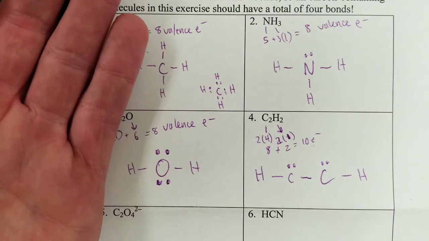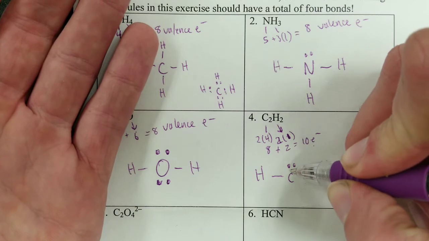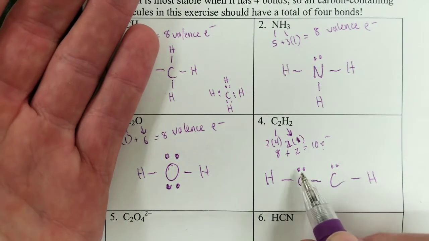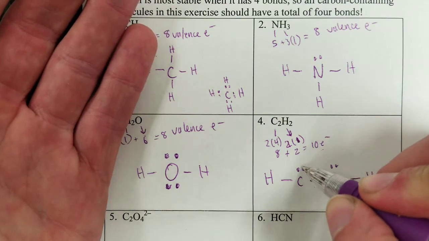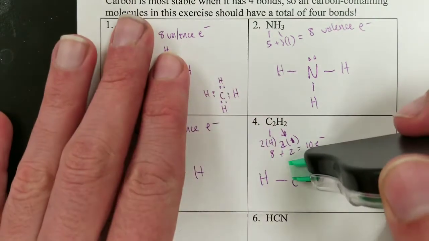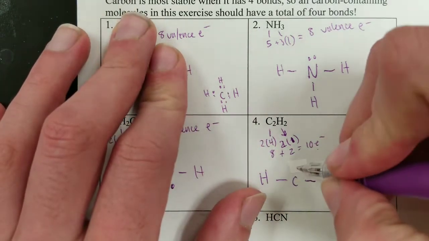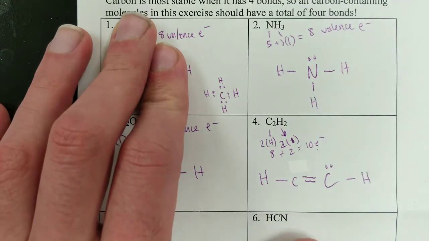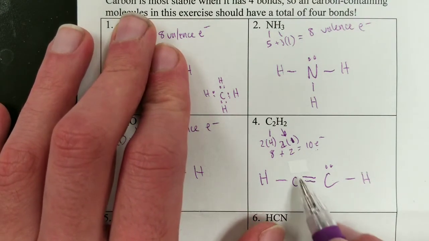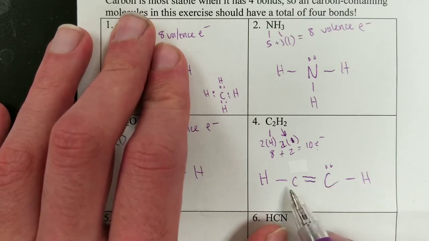What do we do? The answer is you have them share these electrons in order to make it work. So I'm going to take this pair of electrons and bring it down here and have it so that the carbons share these 2 electrons. These 2 electrons become an additional bond. 2, 4, 6. Well, this carbon still isn't satisfied, but check what happened here. 2, 4, 6, 8. This carbon's satisfied.